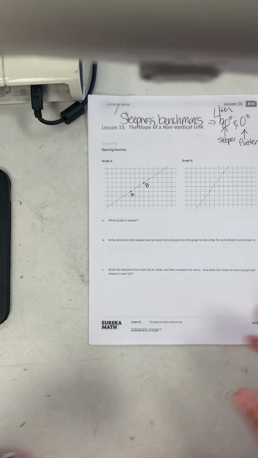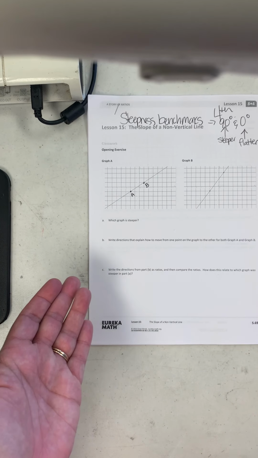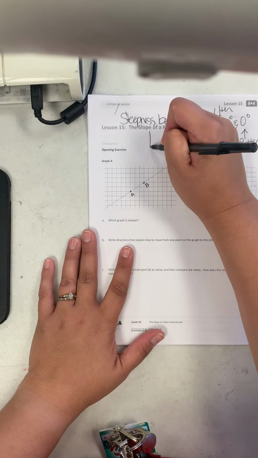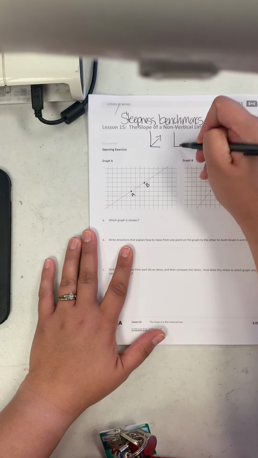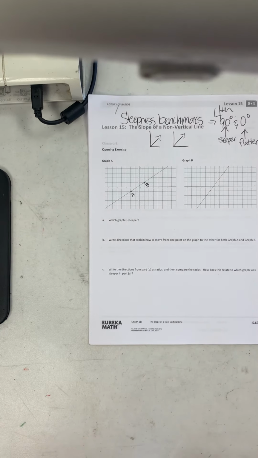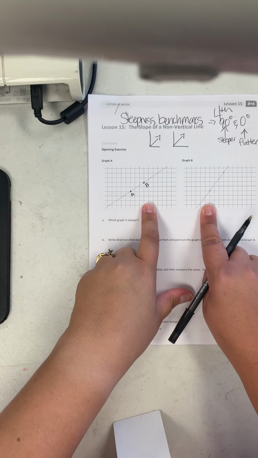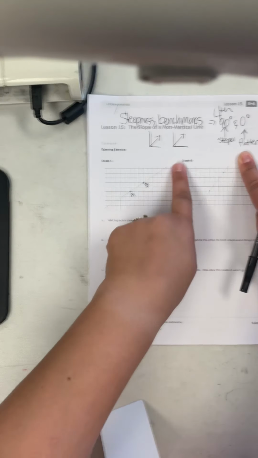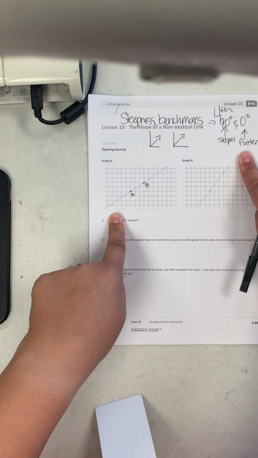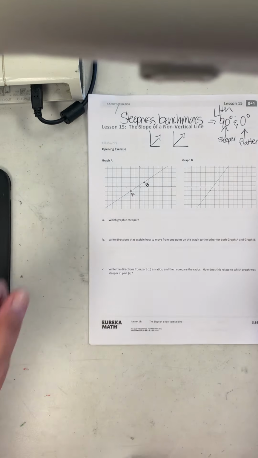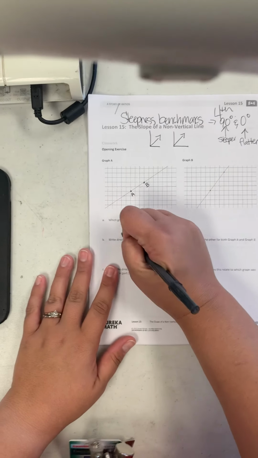You're like, wow, Miss Blanchard, I can just look at the pictures and tell you which one's steeper. But what happens if I give you 2 graphs and they look like this? And they're only 1 degree apart. Can you tell which one's steeper? No. So it's important that we know how to measure it. Because we have to have a visible amount to tell which one's steeper. This is obvious, right? This is Mount Everest. This is Super Mario. Okay? All right. So we're going to say graph B is steeper.